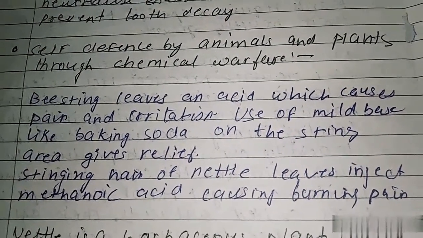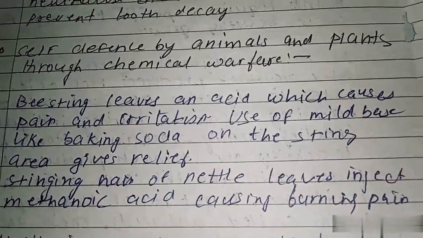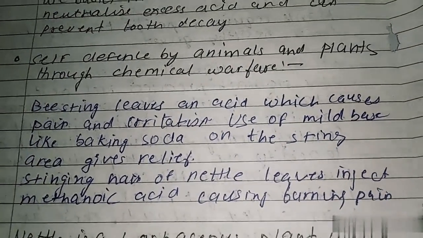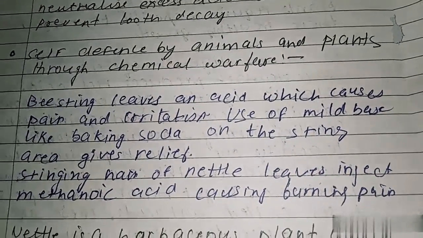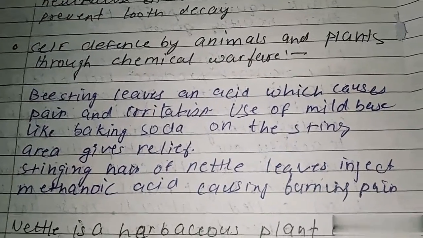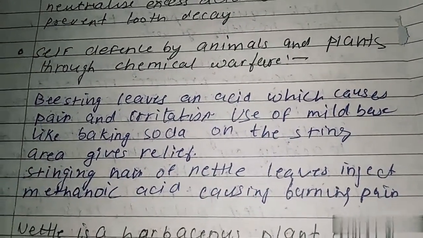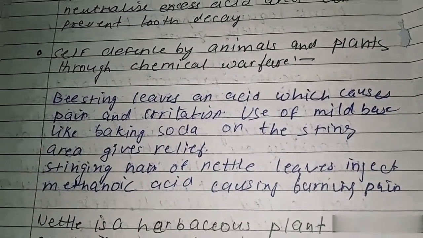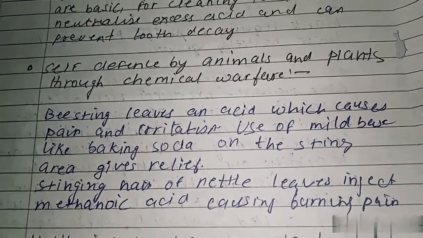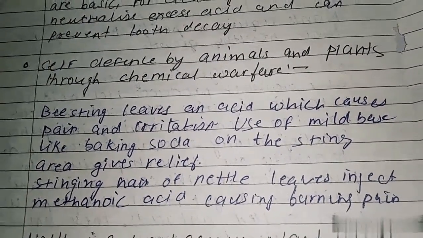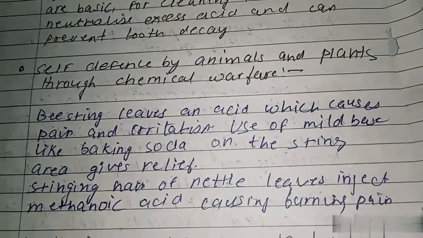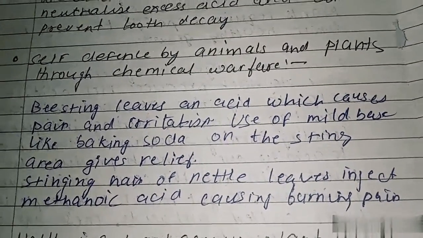तो वो कौन सी एसिड लीव करती है वहां पे? मिथेनोइक एसिड, which is very dangerous, right? So use of mild base like baking soda on the sting area can provide relief. तो अगर हम माइल्ड बेस यूज करते हैं, जैसे बेकिंग सोडा स्टिंग एरिया पे, तो उससे हमें रिलीफ मिलती है. ठीक है, तो स्टिंगिंग हेयर ऑफ नेटल लीव्स, नेटल एक तरीके का प्लांट है.